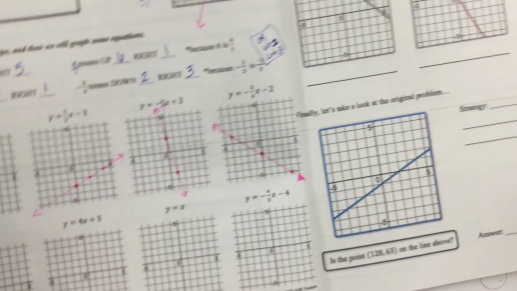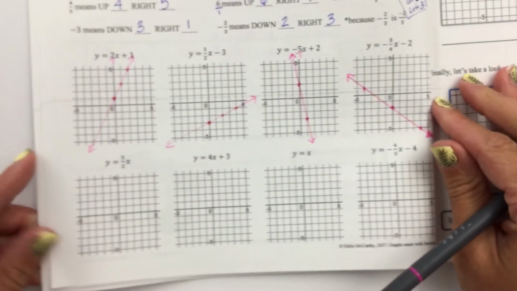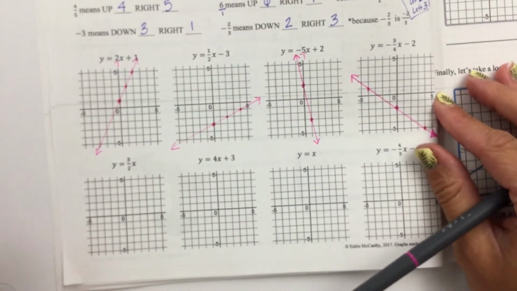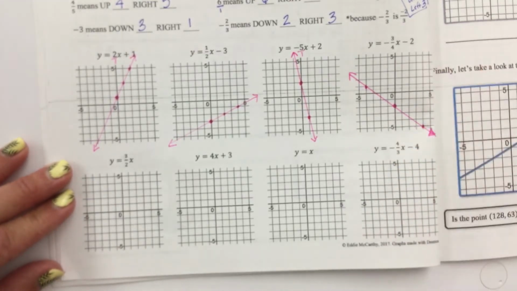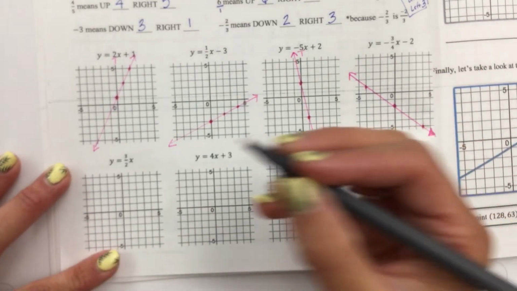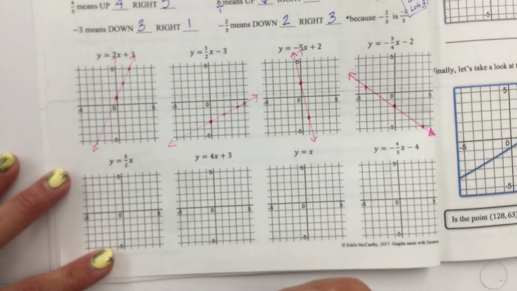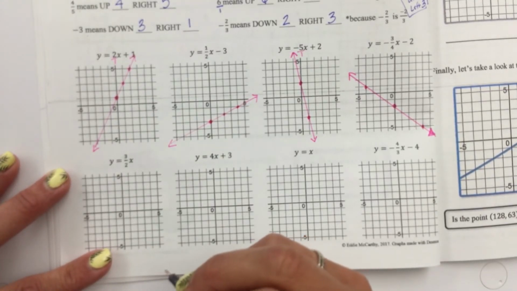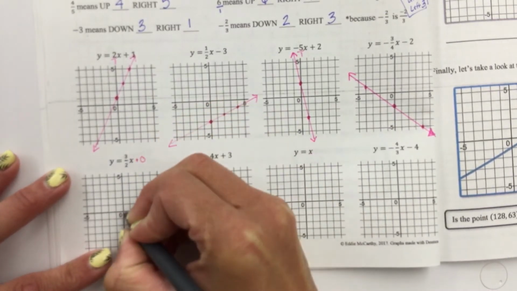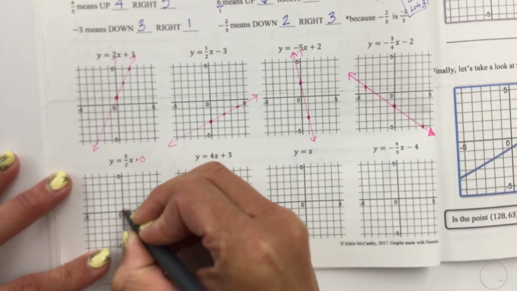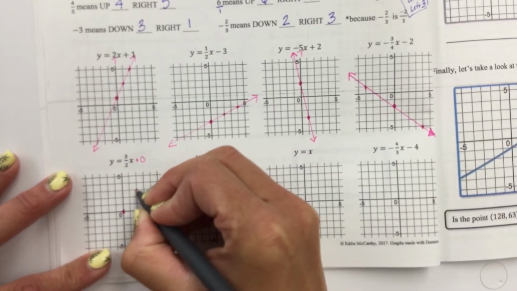Why don't you guys pause my video and try to do the next 4 on your own and then double check with my answers. So pause the video, do the next 4. Remember, if there's nothing here, it's 0. Up 3, 1, 2, 3 over 2.